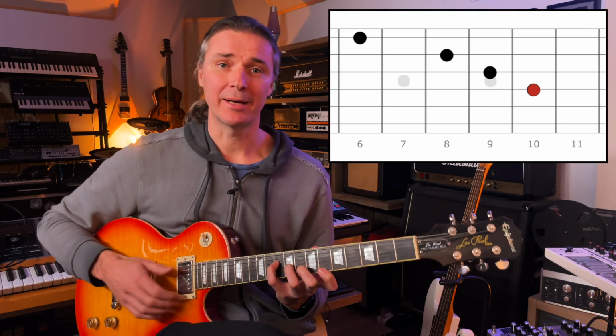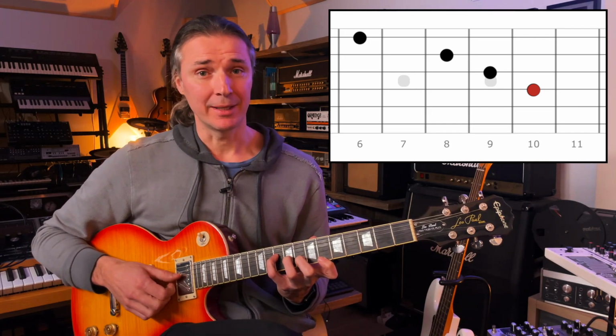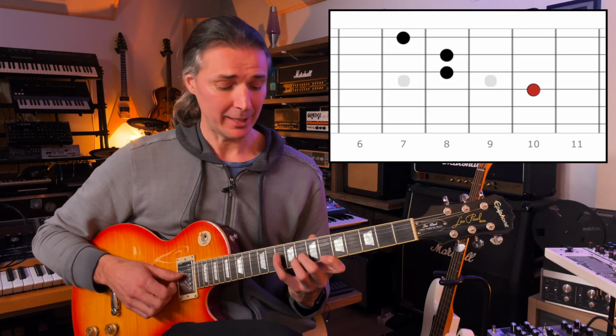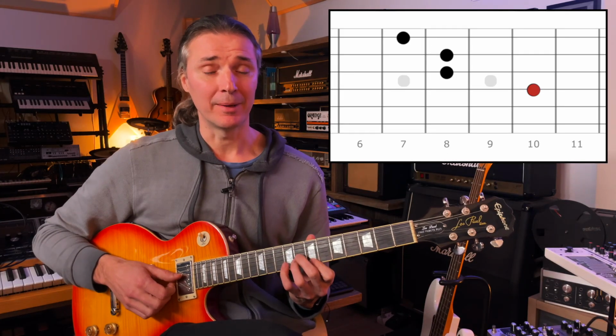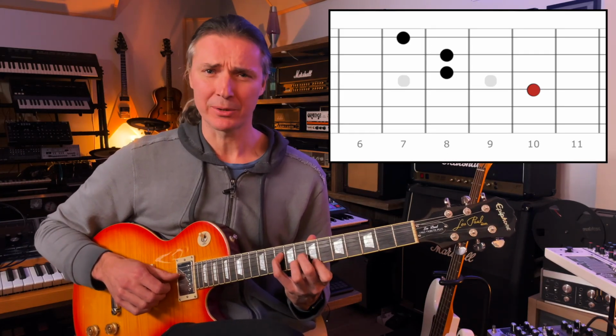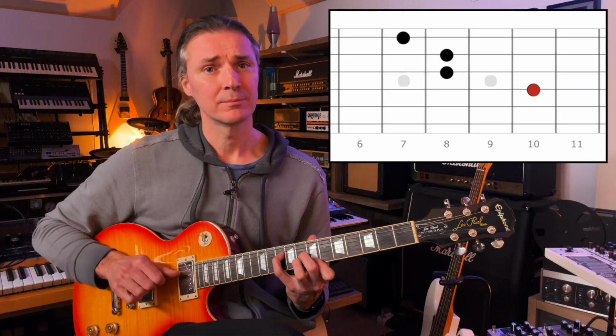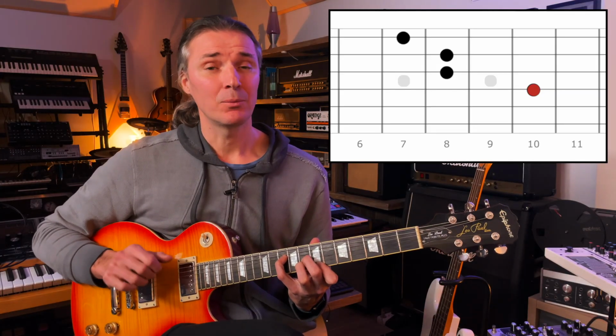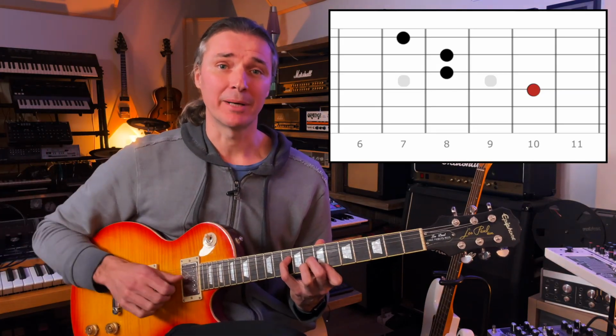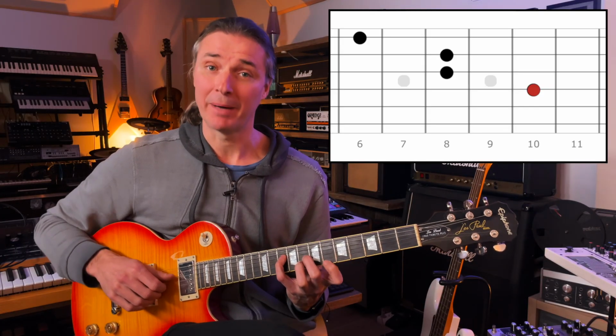A very bluesy sound. I could do the same thing with the minor triad. So I could have a minor triad with a major 7th, which is a bit of a weird chord. We'll find this later on with the harmonic minor and melodic minor, but a very common one would be the minor triad with a minor 7th.